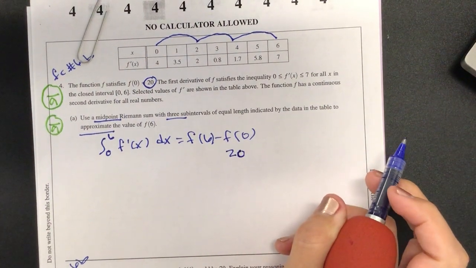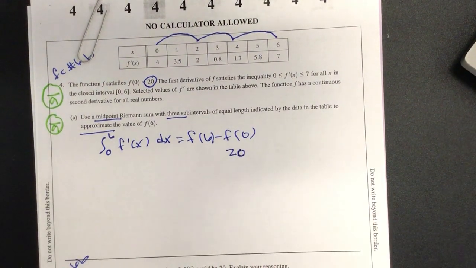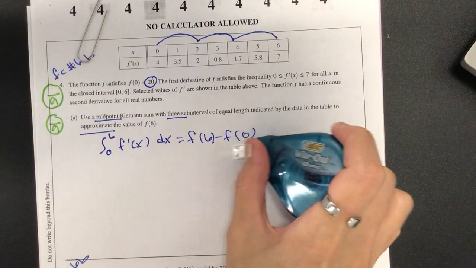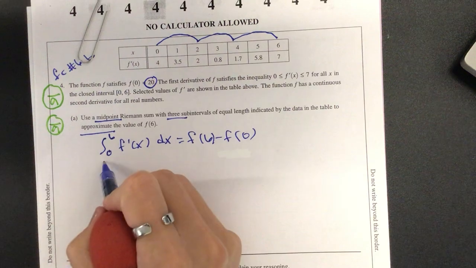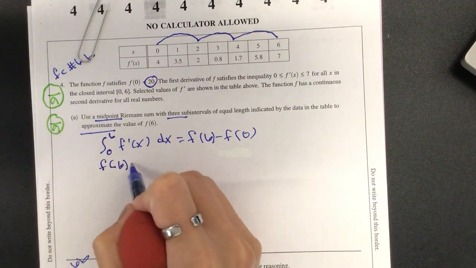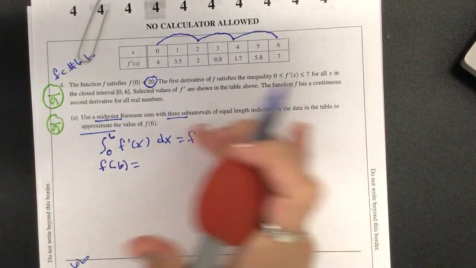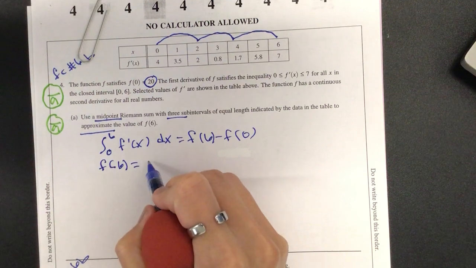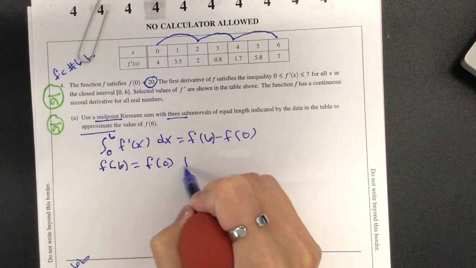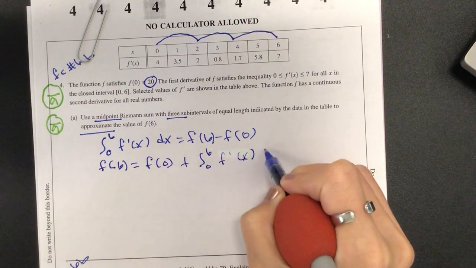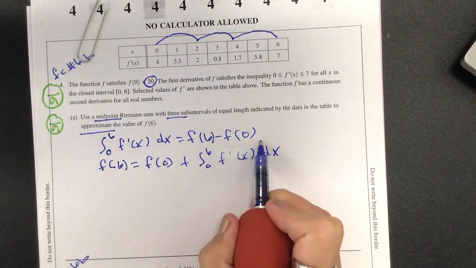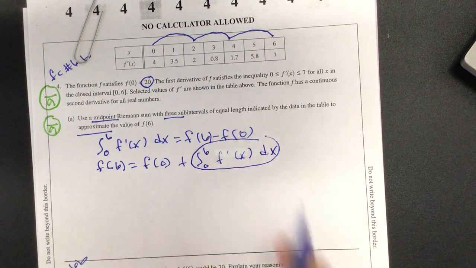Before I do 20, I should have done something. That was silly on my end. Since we're looking for f of 6, let's go ahead and move everybody over except f of 6. So I'm going to leave f of 6 right over here. And I'm going to let f of 0 join on the other side. And the way I'm going to write it out is f of 0 plus, and this is simply applying algebra. This right here is going to be the Riemann sum.